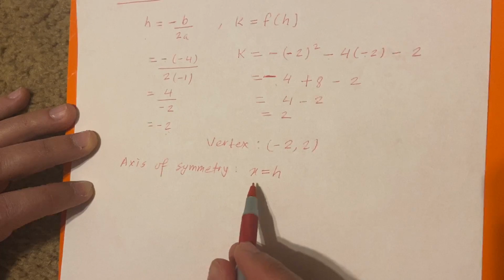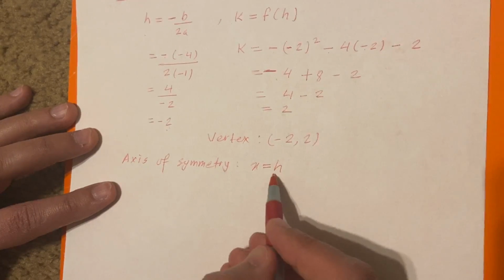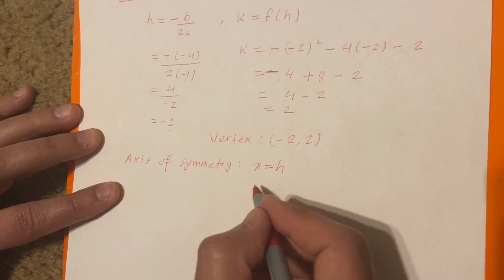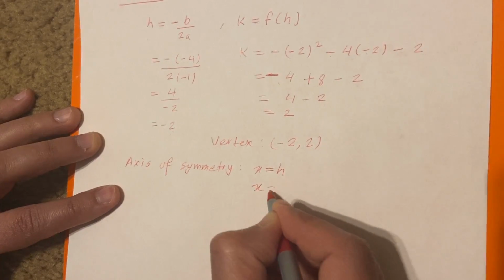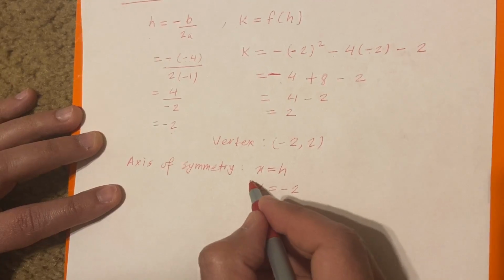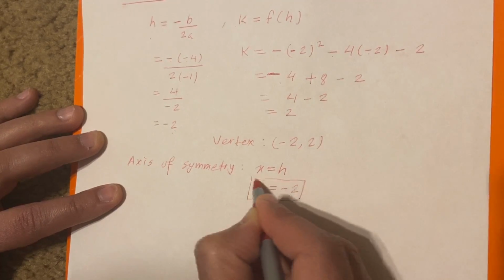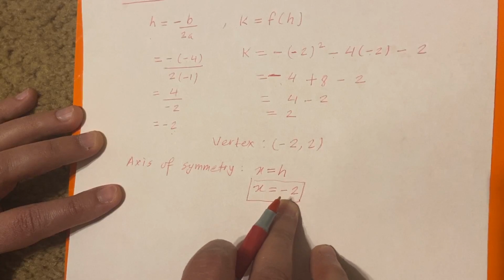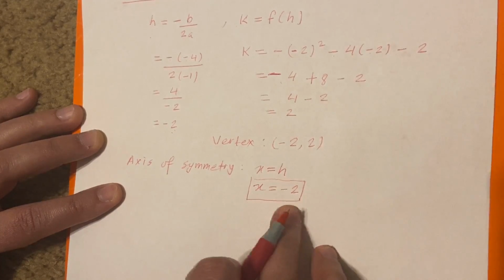All right, it has to be always in this form. And our final answer is always x equals the x value, which is -2. So it has to be always this. Again, do not just write -2, you will lose points. So you have to write this whole thing.